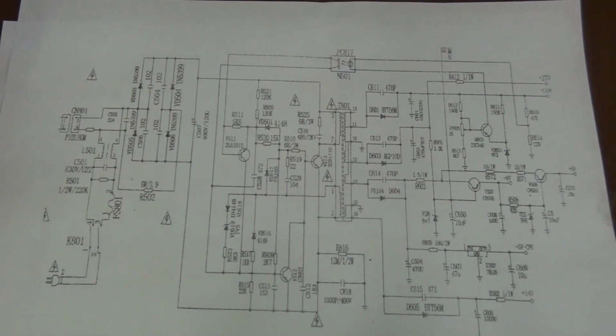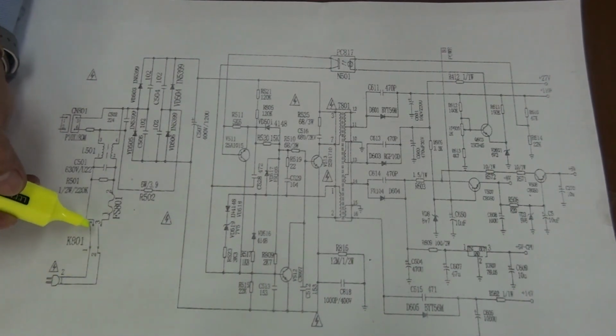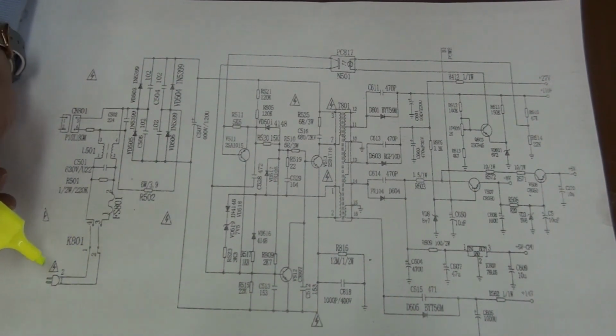So, we will start first from the AC 220 volts input, which is here, up to the bridge diode. By the way, a bridge diode is a circuit that converts AC into DC or direct current. So take note that this diode is directly connected to a 220 volts input.